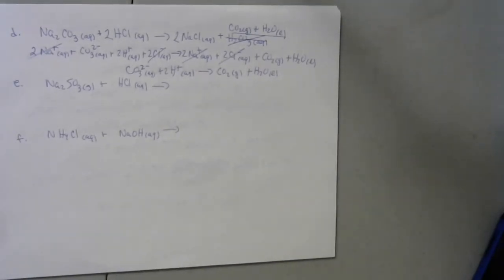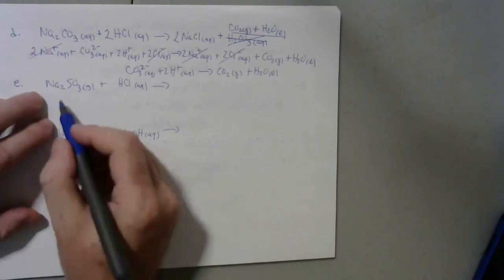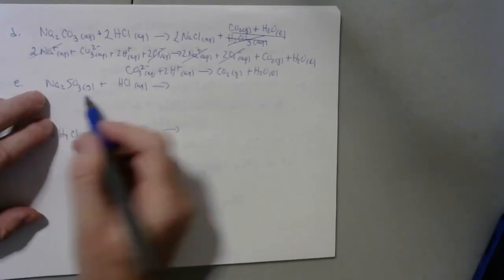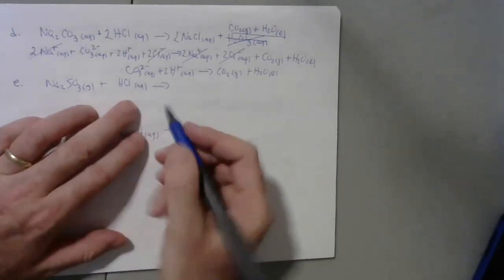What's really going on when those two react? The carbonate and the acid are reacting. The sodium and the chloride are just kind of hanging out, which is why they're spectator ions. You get a very similar situation in the case of the sodium sulfite reacting with the HCl.